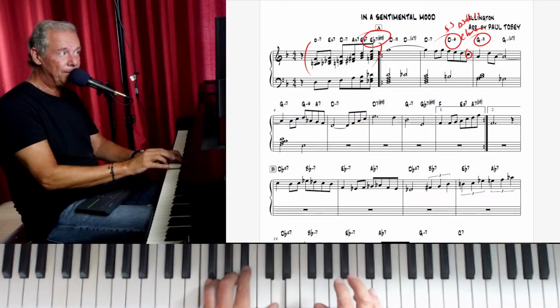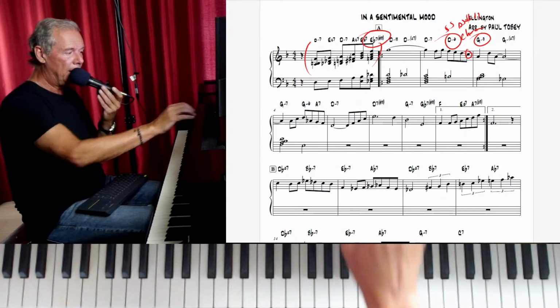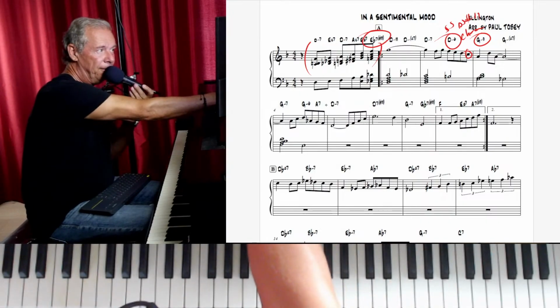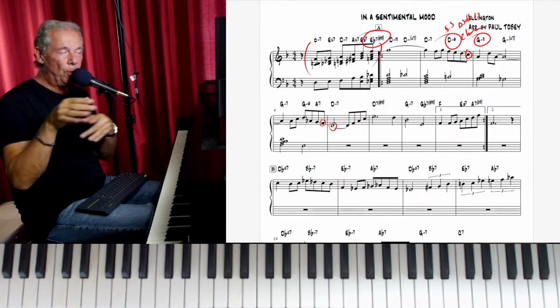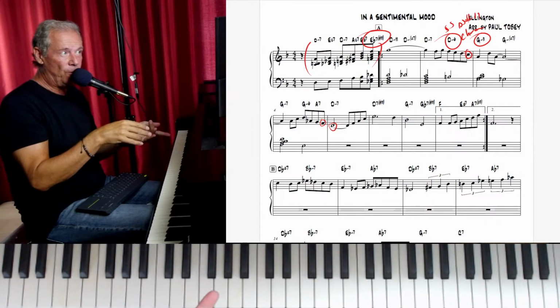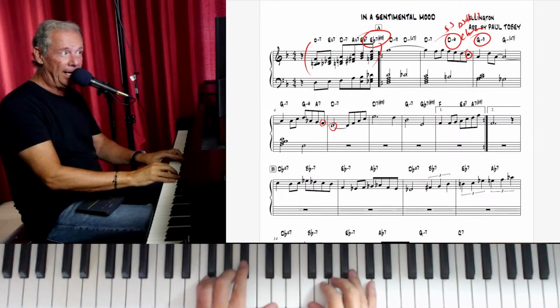Let's do it again. We're going to go F here to D. Let me ask you in the chat area to fill in that chord for me. I'll give you an idea of what I like.